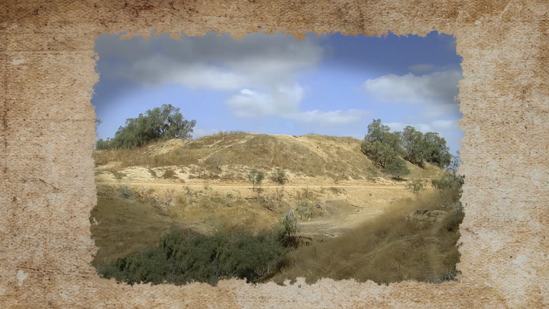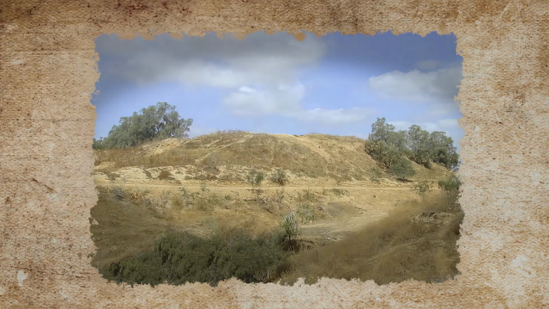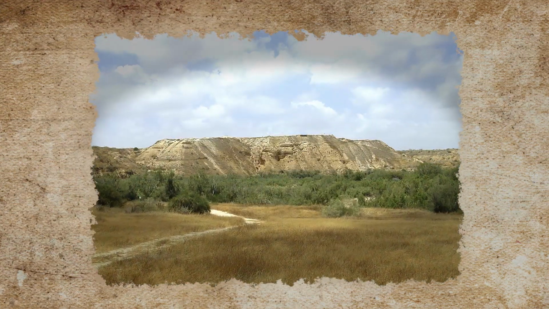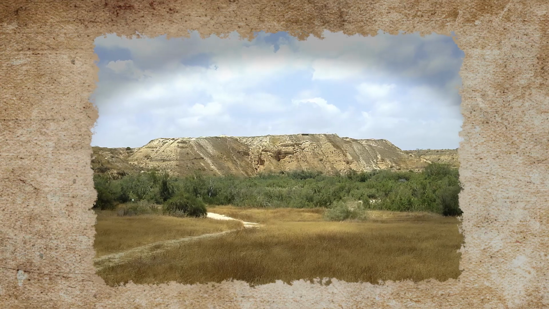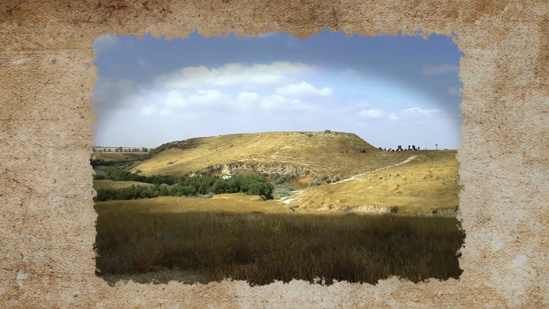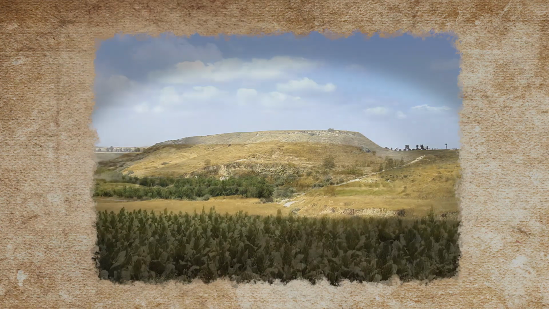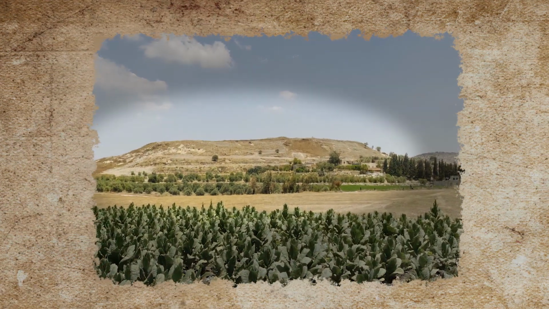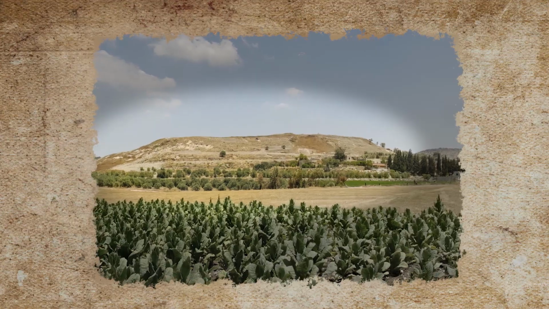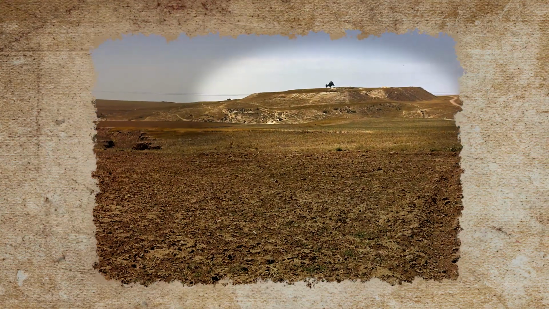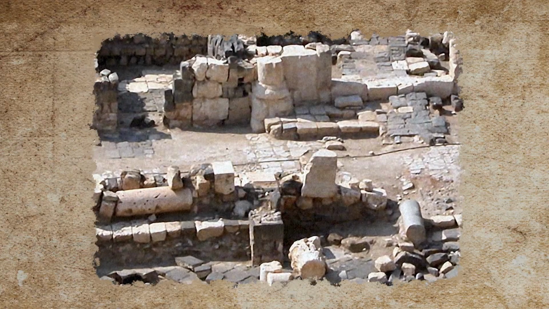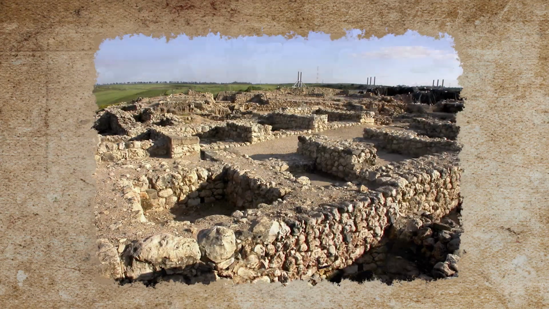Even as late as the 1800s, most scholars assumed that the flat-top mounds that dot the landscape in Israel were natural formations like the buttes in the American Southwest. And it wasn't until 1890 that Sir William Flinders Petrie first dug into Tel El-Hesi and demonstrated that the flat-top mounds were actually the man-made layered ruins of ancient cities.